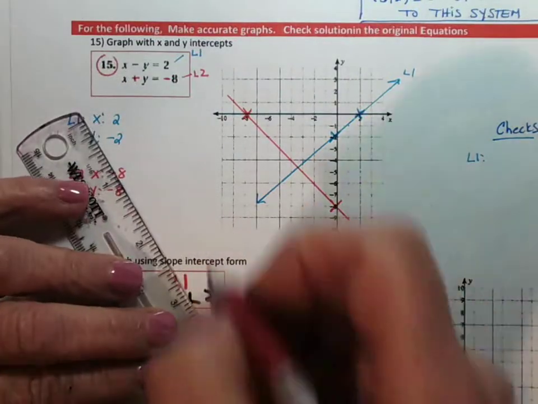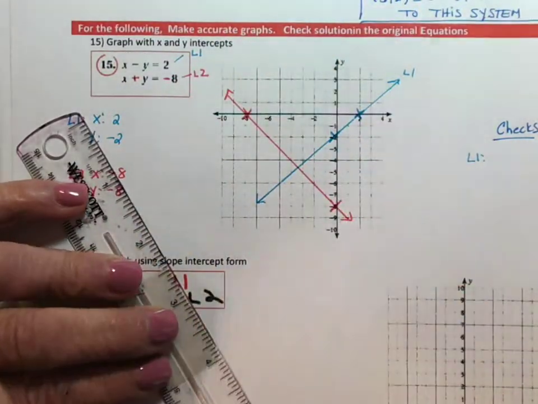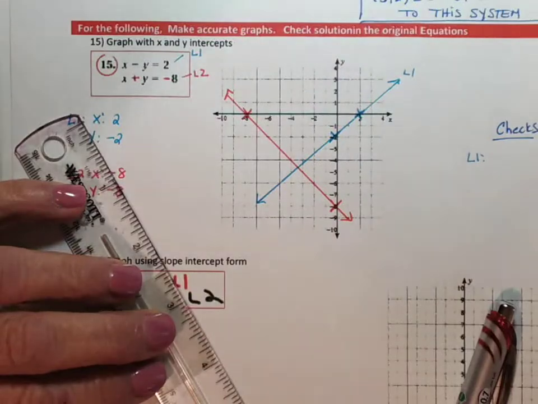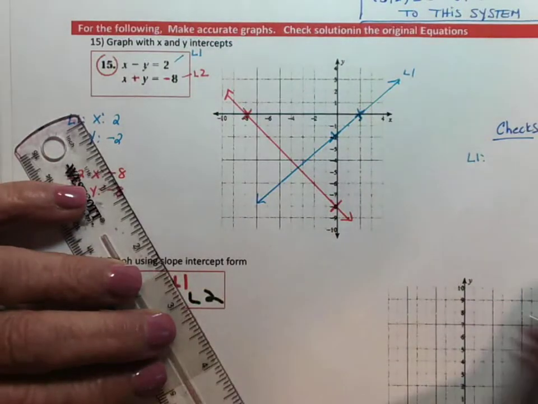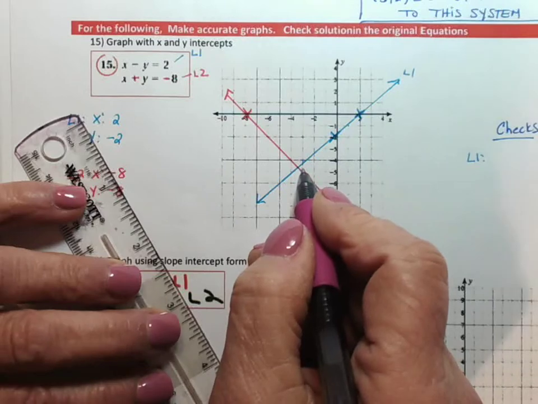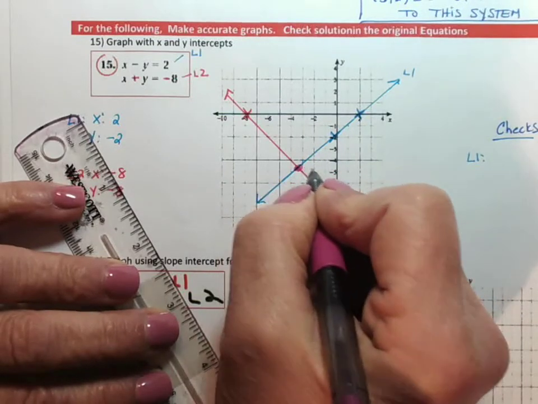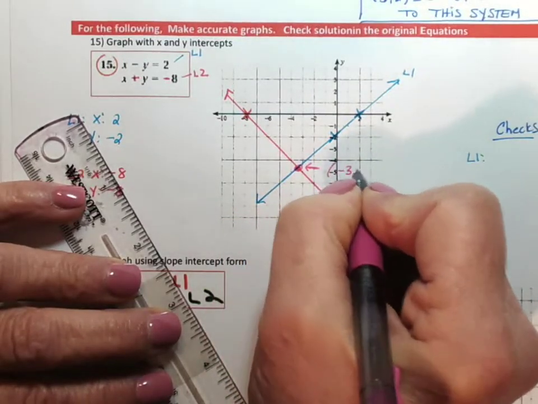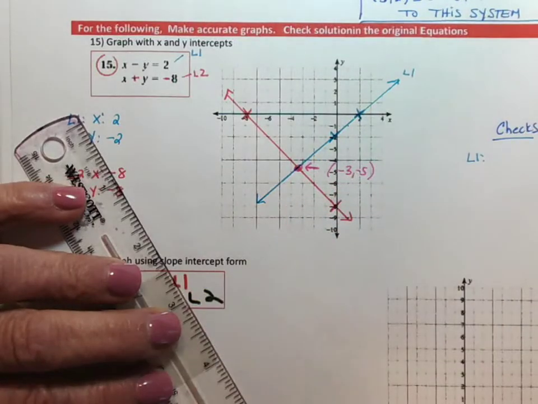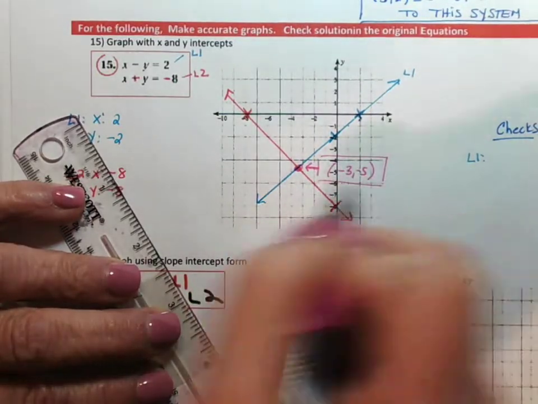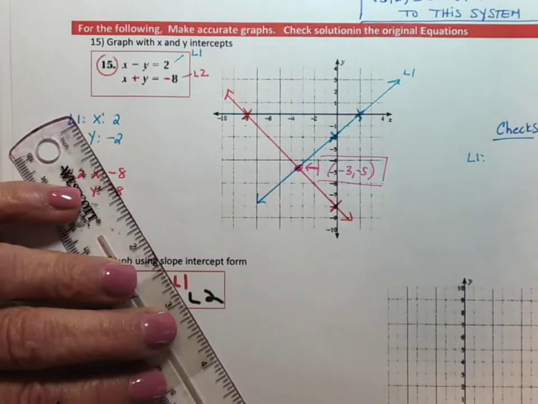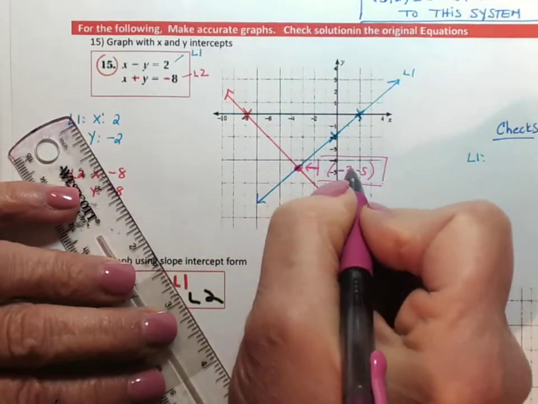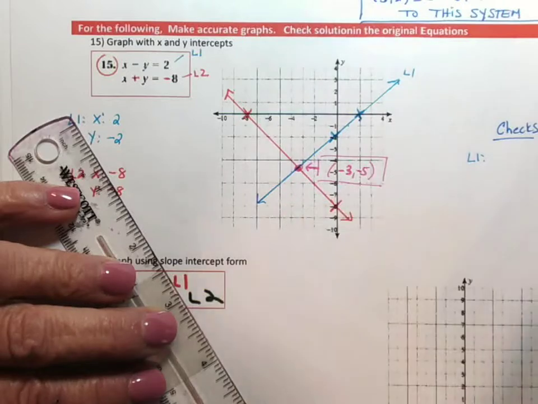So you want to find the solution. And what's really important when you're drawing these lines is that you want to make sure that you draw straight and clear lines. So the solution here is going to be -3, -5. And if I had done a better job of graphing my lines so that they were straighter and I had better grid paper, I would have gotten it so that it was -3, -5 is my solution.